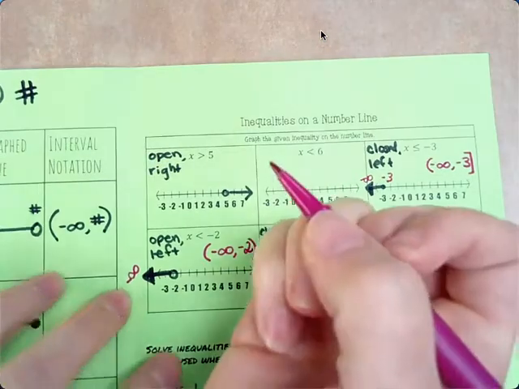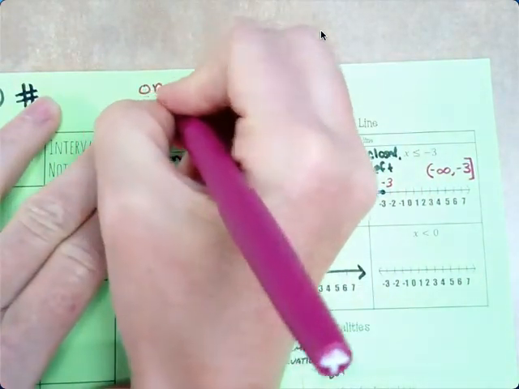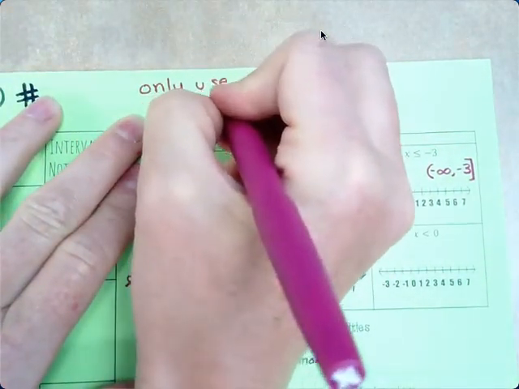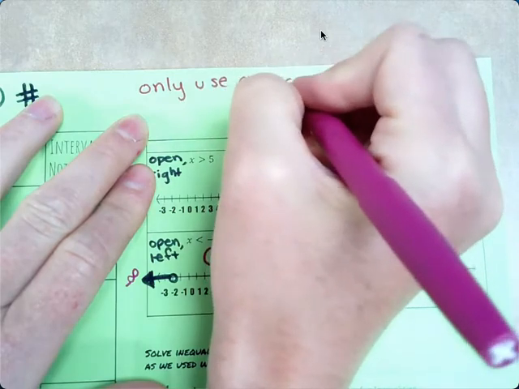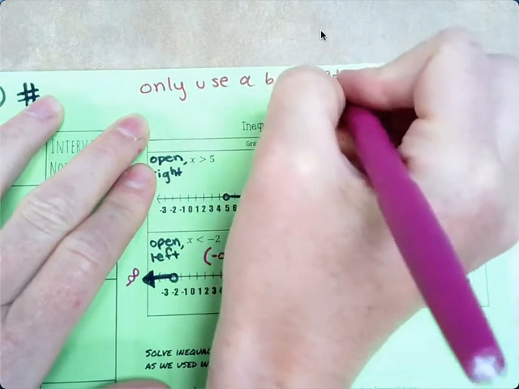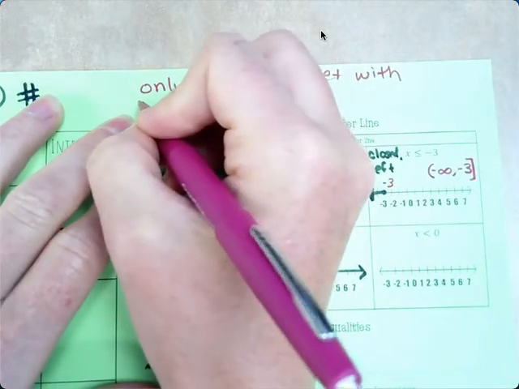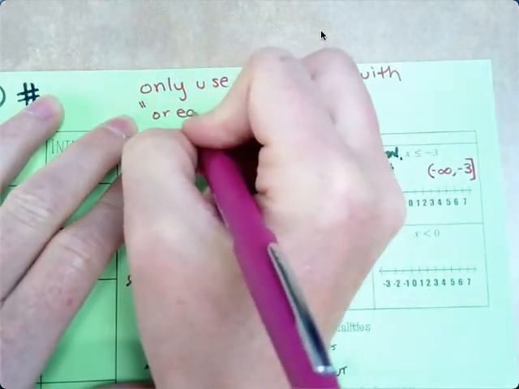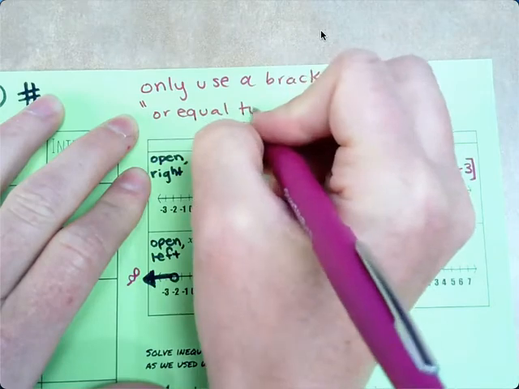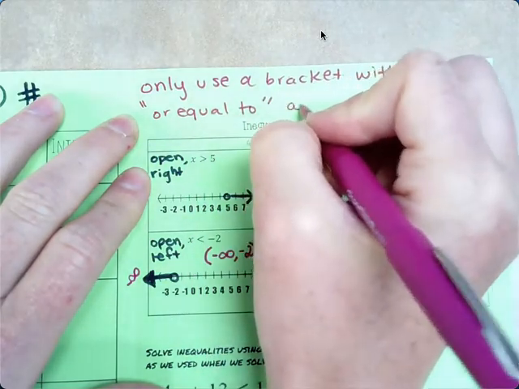So up on the top, I want you to only use a bracket with, I'm going to quote it, or equal to, and a closed circle.